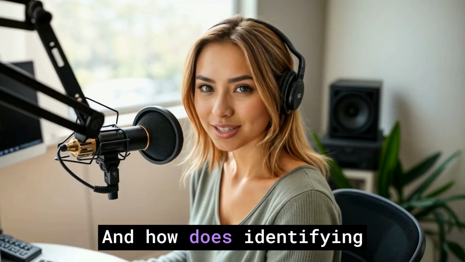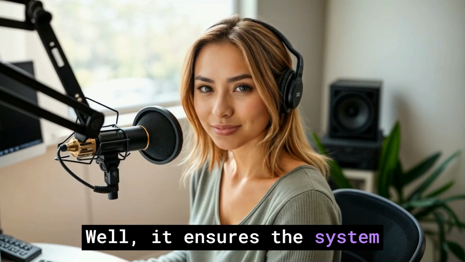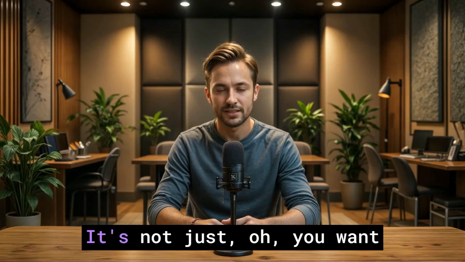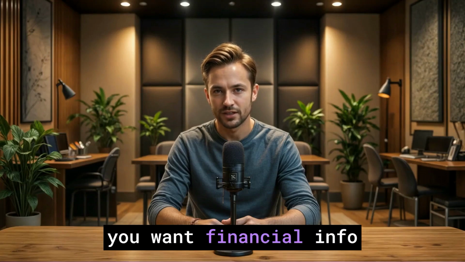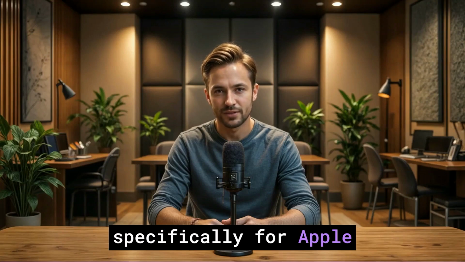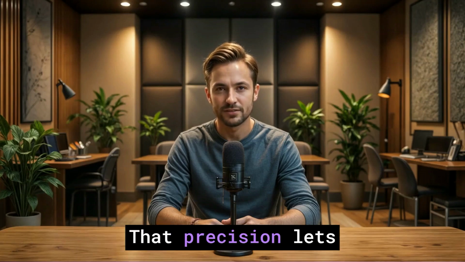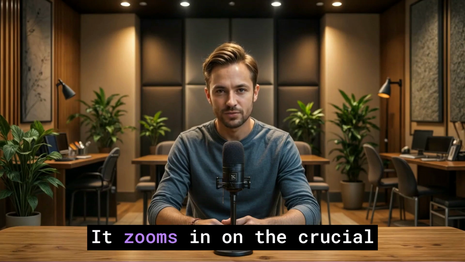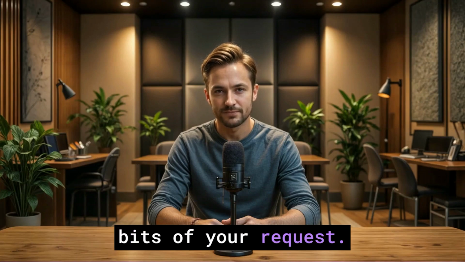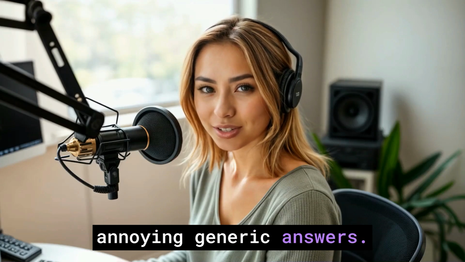Right. And how does identifying those specific bits help me get a better answer? Well, it ensures the system gets the specifics right. It's not just, oh, you want financial info. It's, you want financial info specifically for Apple and specifically for 2024. Gotcha. Precision. That precision lets it fetch a much more accurate, targeted answer. It zooms in on the crucial bits of your request. Yeah, I can see how that level of detail avoids those annoying generic answers.